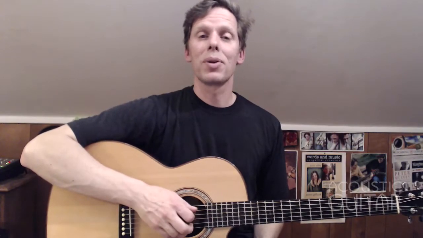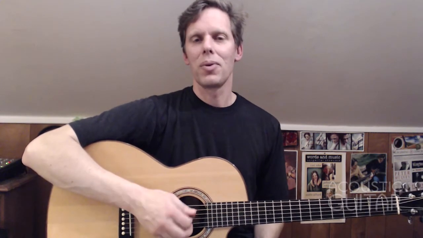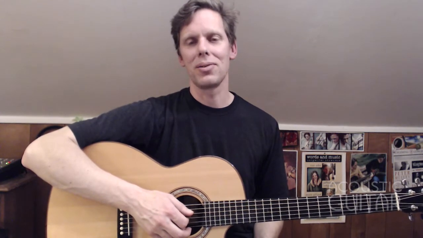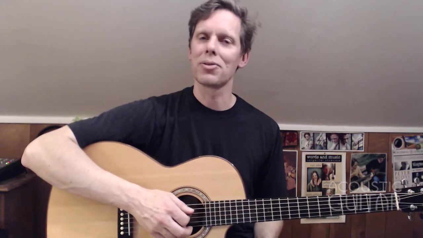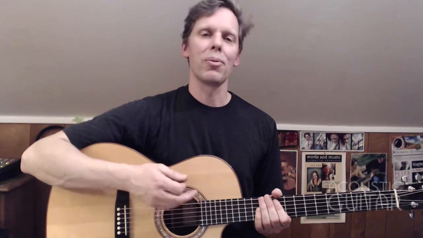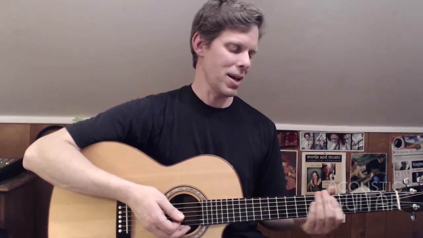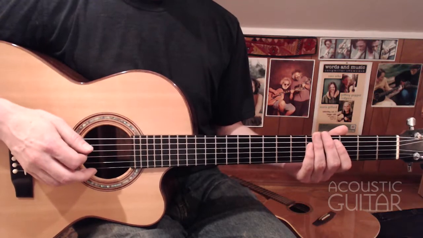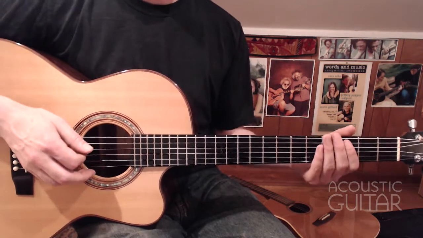The last example comes from my arrangement of Stevie Wonder's Higher Ground, where I loosely adapted that funky clavinet part into a kind of hopped up country blues. If you want to match the original key, you can capo all the way up at the 8th fret. 1, 2, 3, 4.